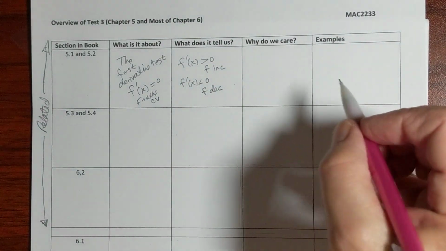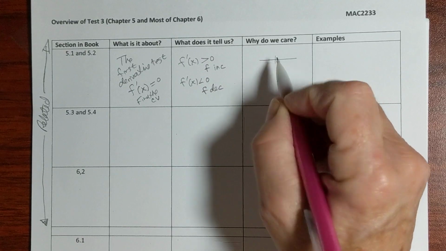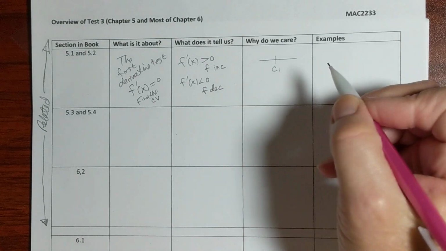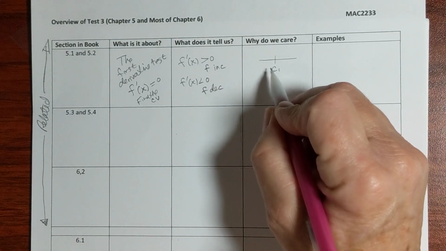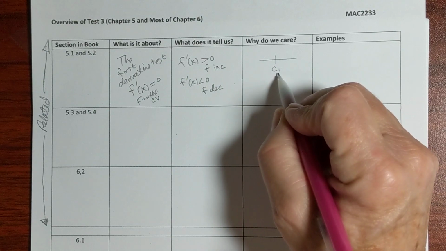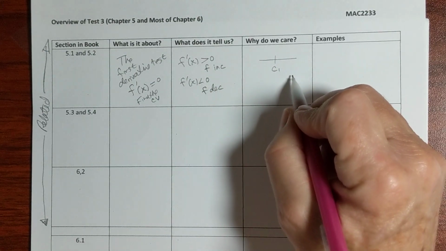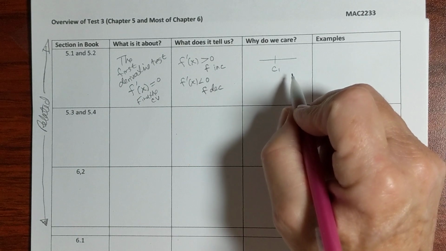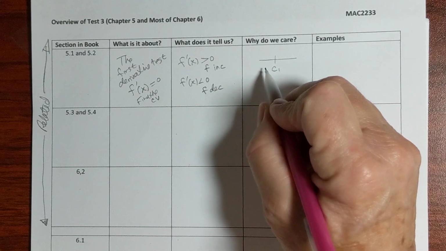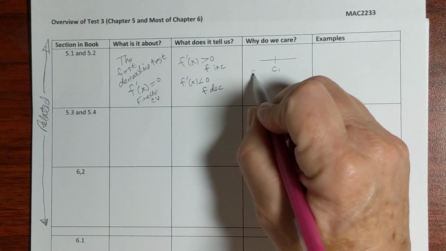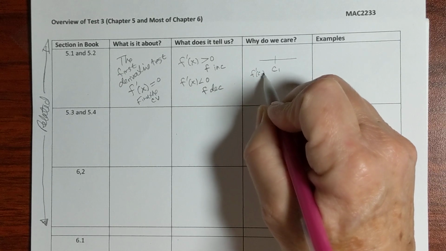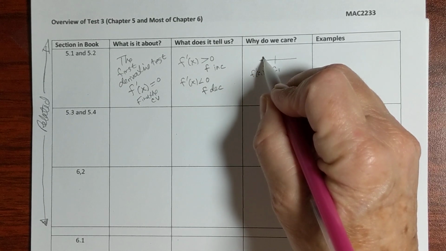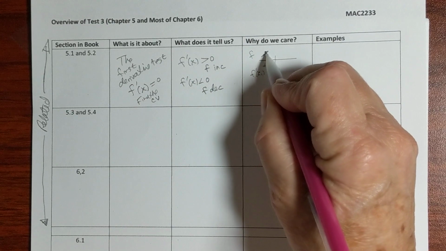We would take some critical value. Let's just say we had some critical value here, C1, and we would plug C1 into the derivative, f prime of x. If f prime of C1 was positive, then that would mean that the function is increasing.